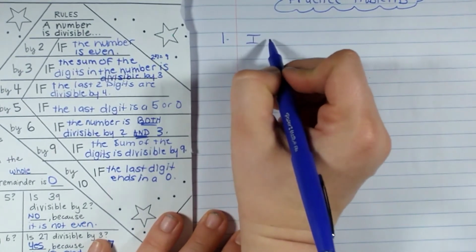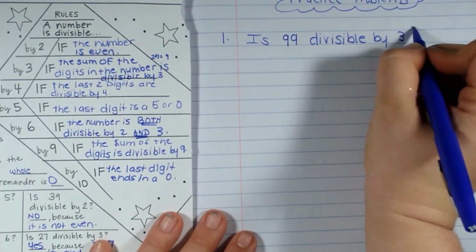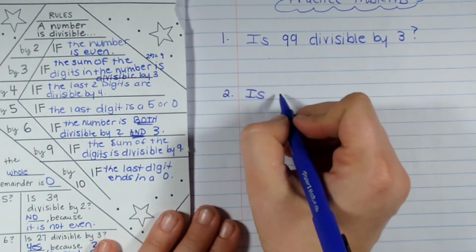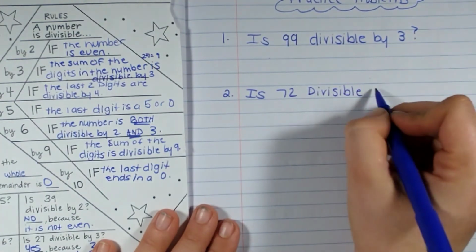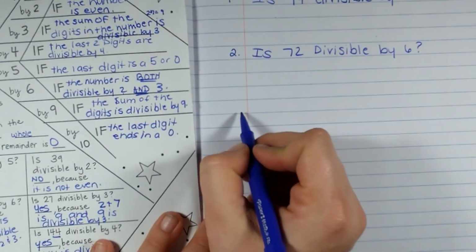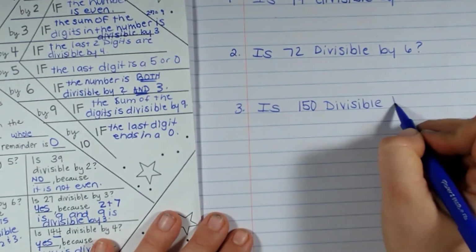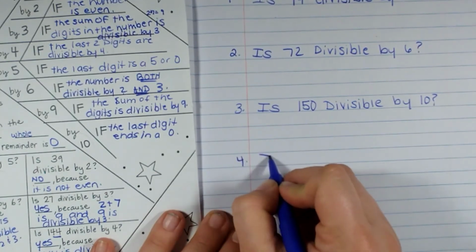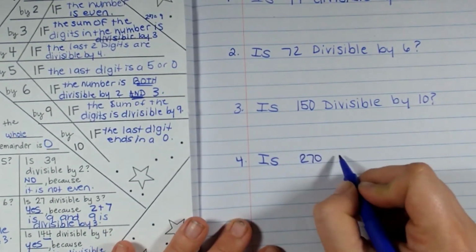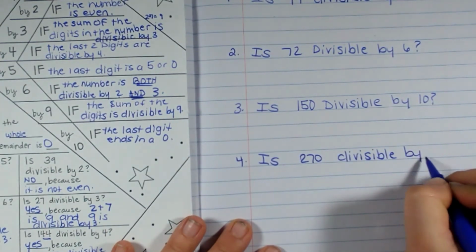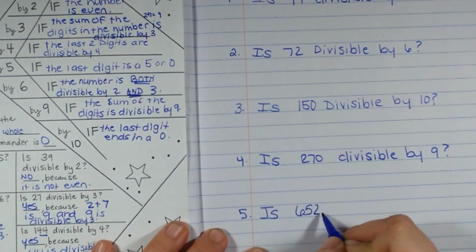The first one is 99 divisible by 3? The second one is 72 divisible by 6? Is 150 divisible by 10? Is 270 divisible by 9? And our last one is 652 divisible by 2?